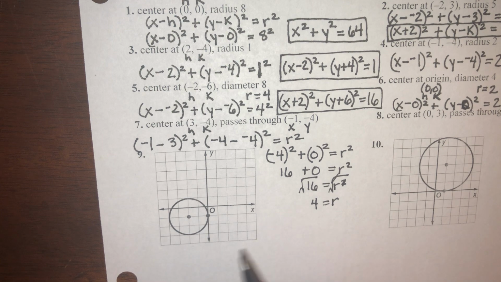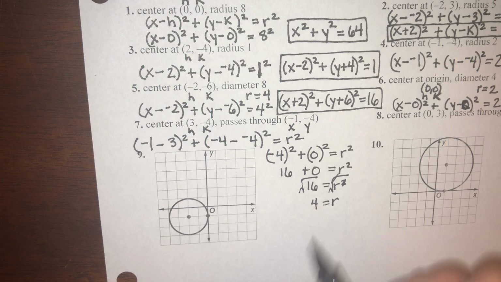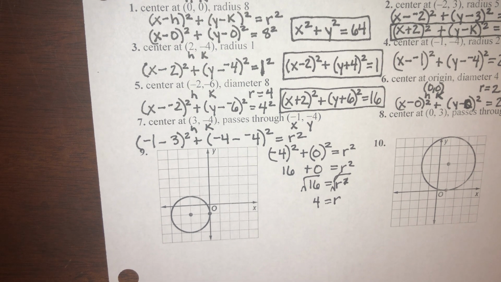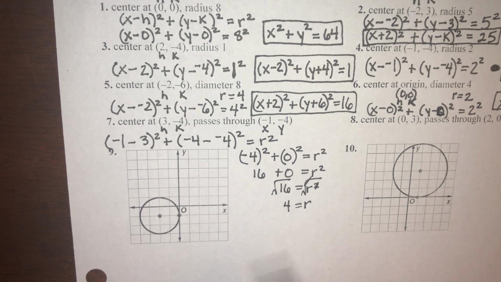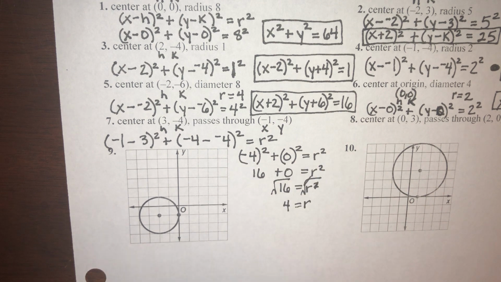Now we go back to the beginning. We use our h and our k and this number 4 for the r in order to solve the problem. We leave the x and the y alone. That was just given to solve for r.